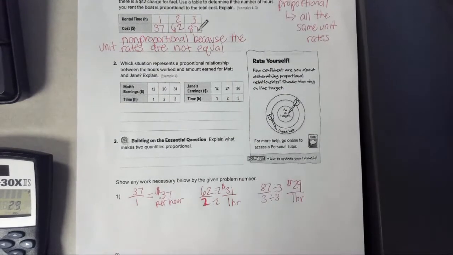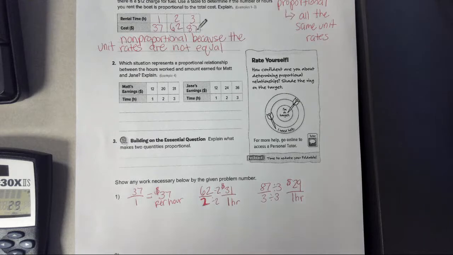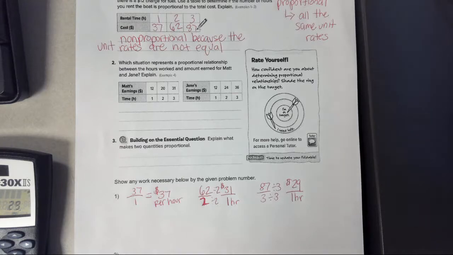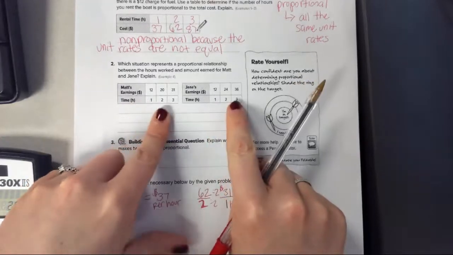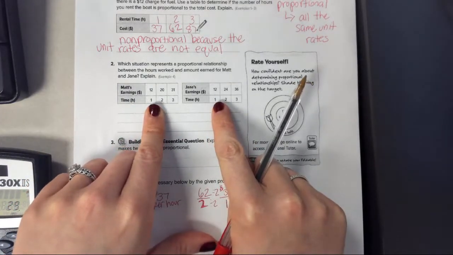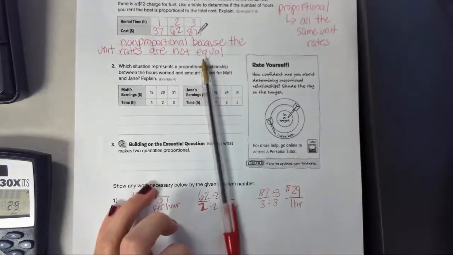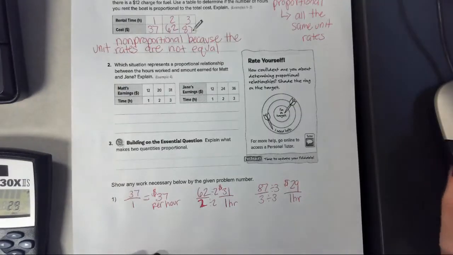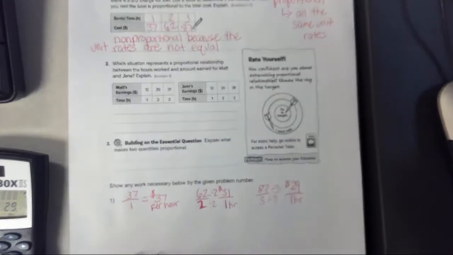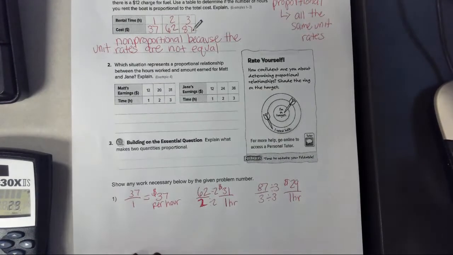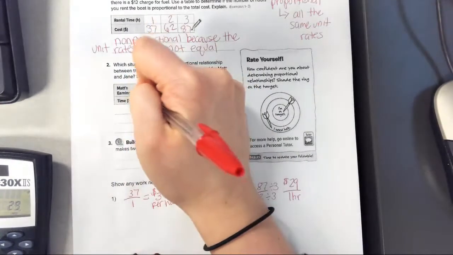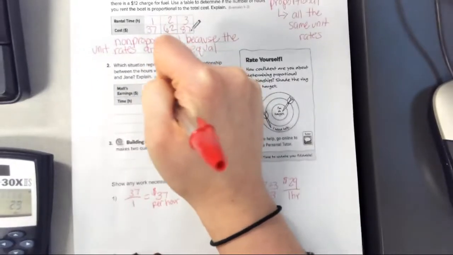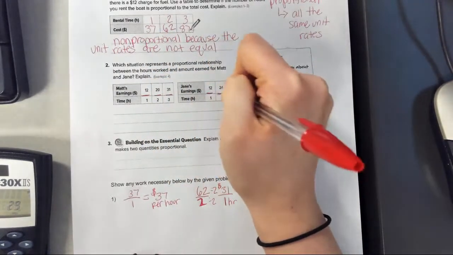The next one says, which situation represents a proportional relationship between the hours worked and the amount earned for Matt and Jane? When we look at this, that means one of them is proportional, one is non-proportional. And the easiest way to start off is thinking about what our fractions would be and if they're going to be equivalent. Now here you want your price per hour again, so we're going to keep that on top. So you can almost just write in a fraction bar between all of these.